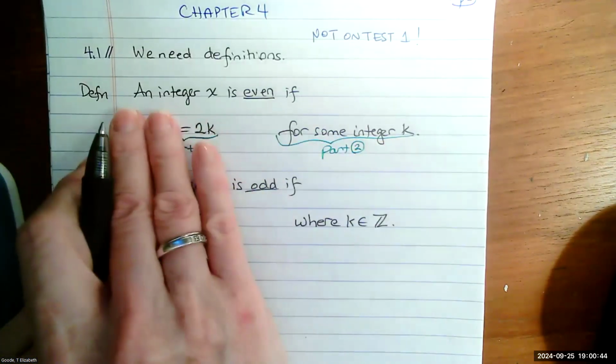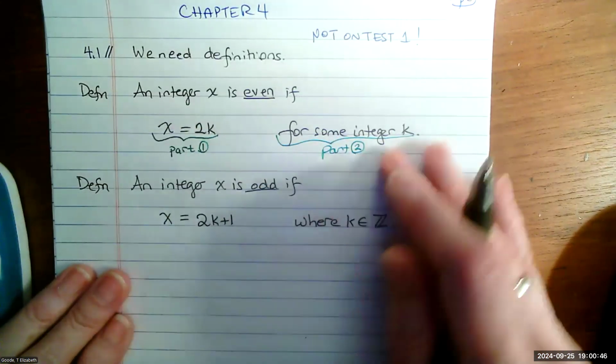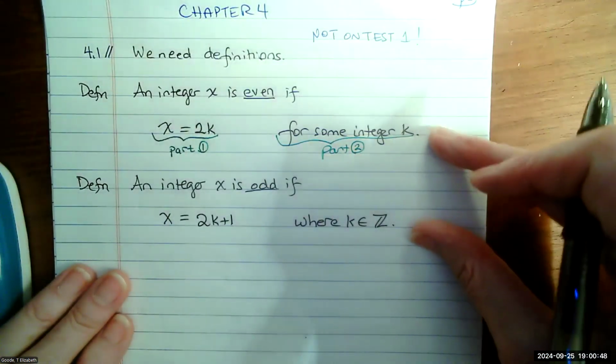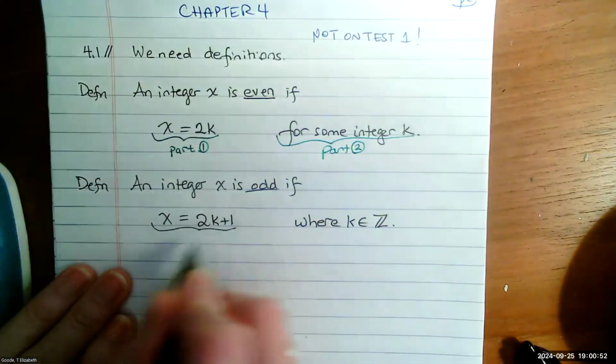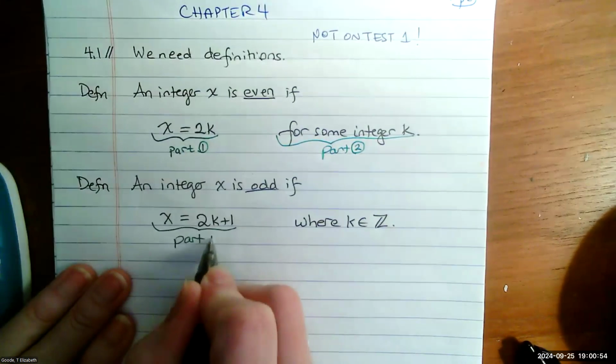I just want you to see, hey, there's more than one way we can say that k is an integer. And you should be able to get comfortable with both of those ways of saying that.